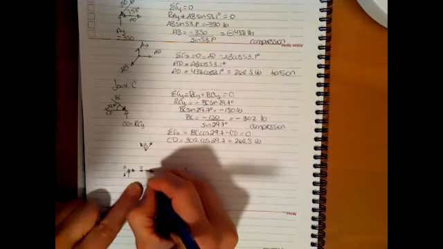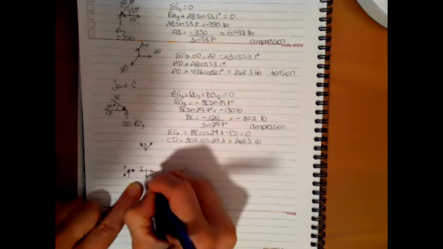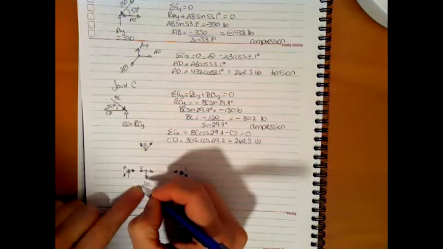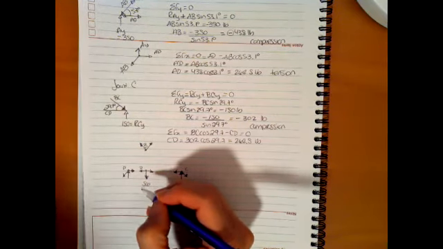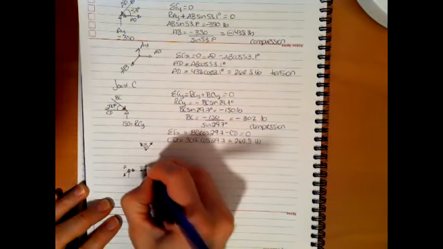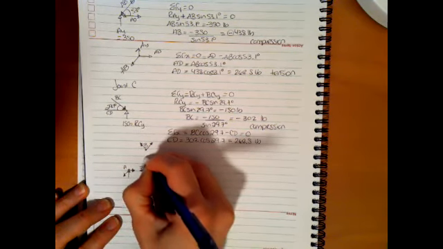Then we have the 500-pound force that is applied on D, and then I am going to have BD going this way.